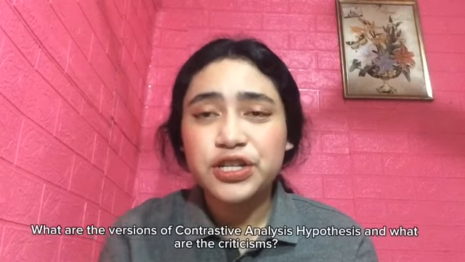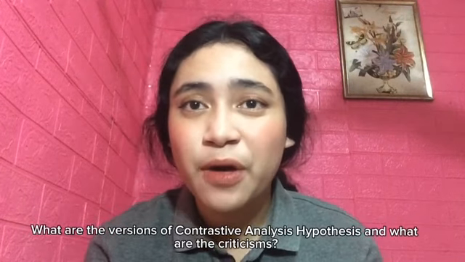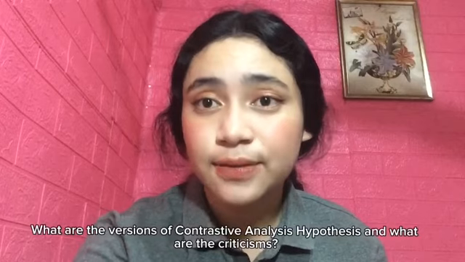So question number 3. What are the versions of contrastive analysis hypothesis and what are the criticisms? The contrastive analysis hypothesis proposed the differences between the native and target language determine areas of difficulty for second language learners. However, a stronger version of contrastive analysis hypothesis solely attributed all errors to interference from the native language.